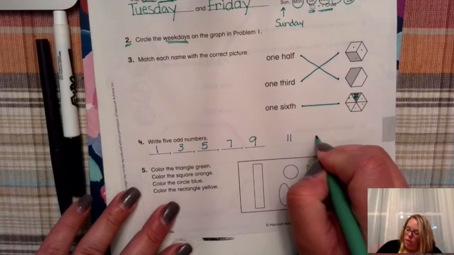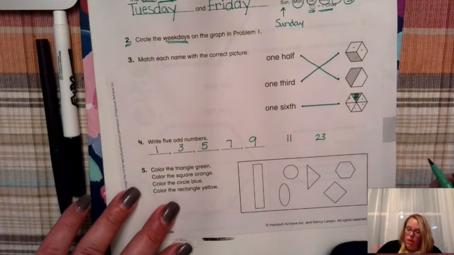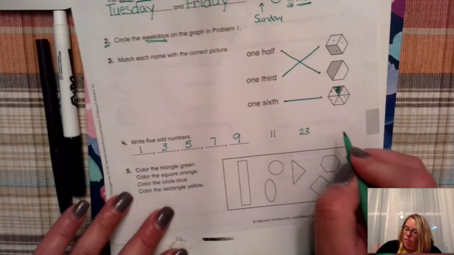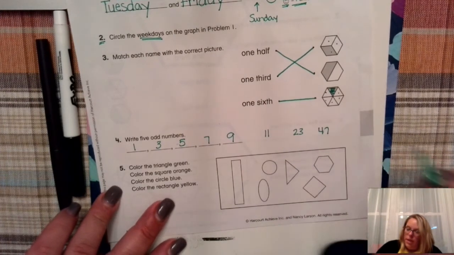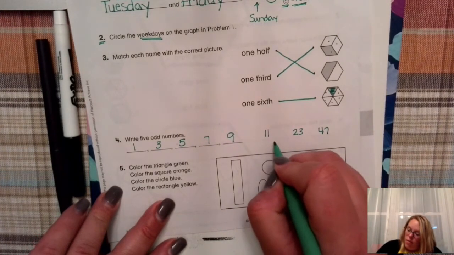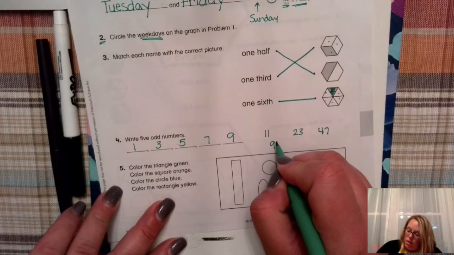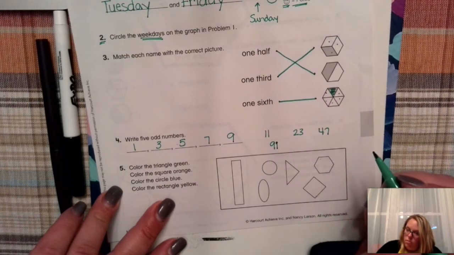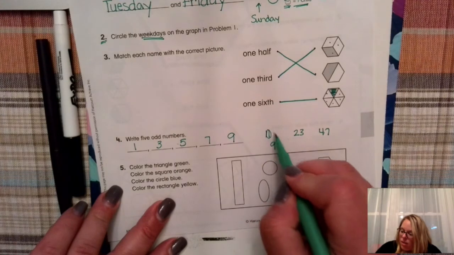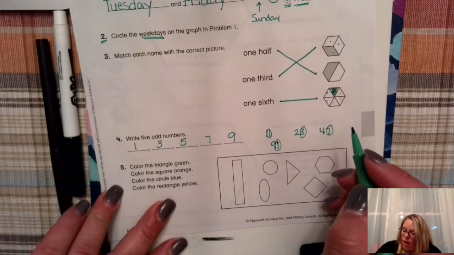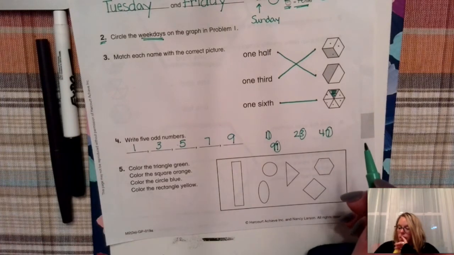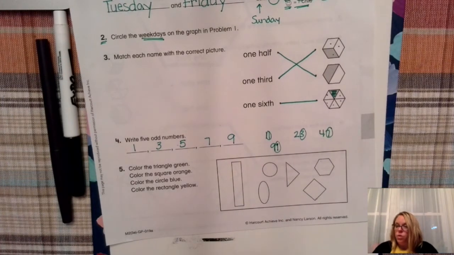First grade, could I have written 11? Could I have written down 23? Could I have written down 47? Could I have written 91? Yeah, I could, because as long as the number ended in an odd, you were okay.